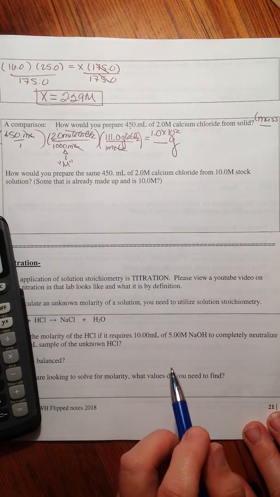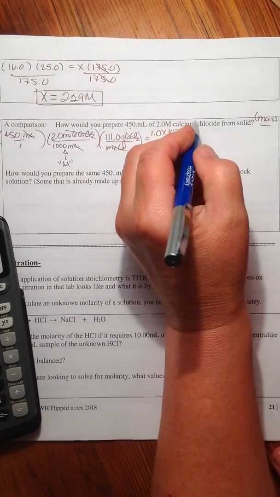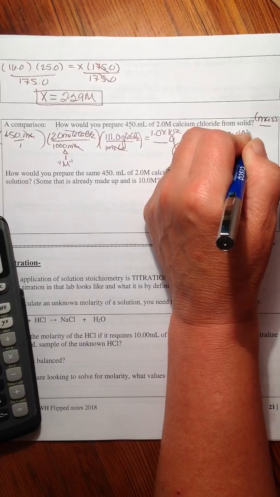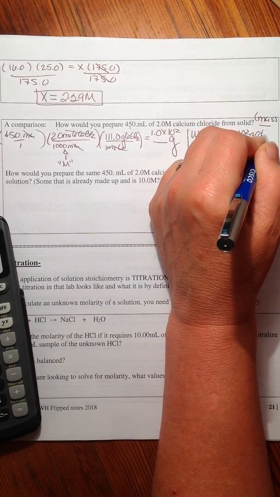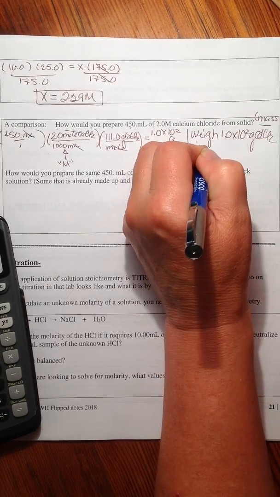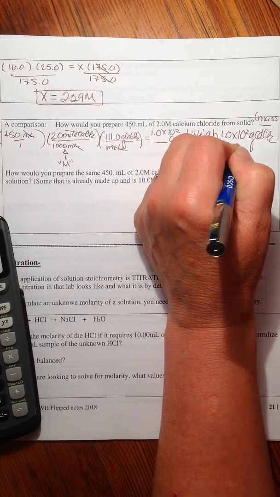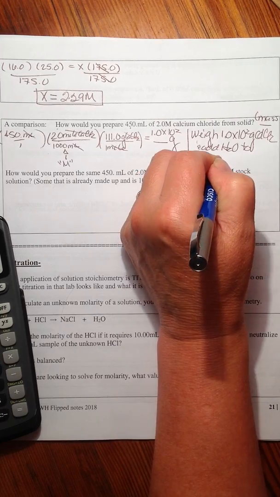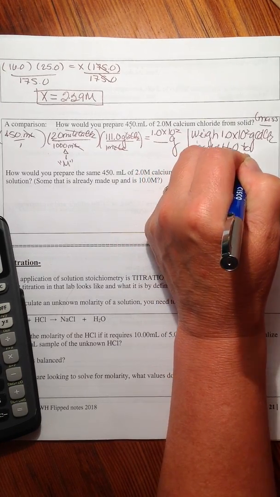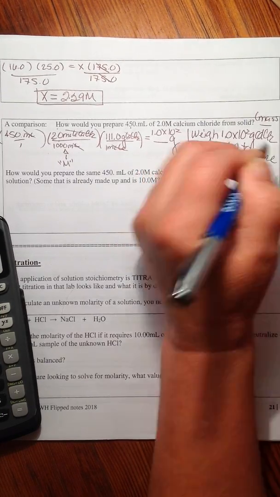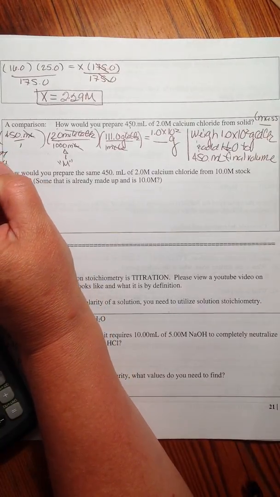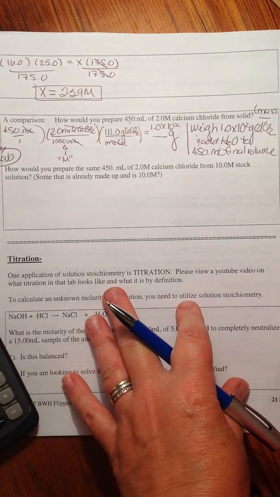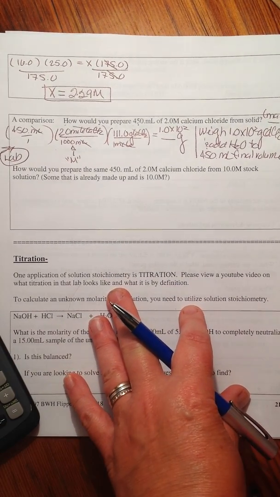So what that means is that you're going to weigh out 1.0 times 10 squared grams CaCl2 and add water to 450 milliliters final volume. We should be doing something very similar in the lab, so you can see how you would make something like this.